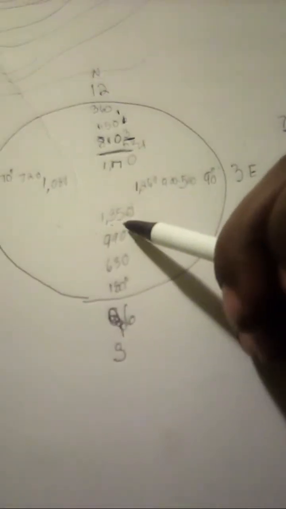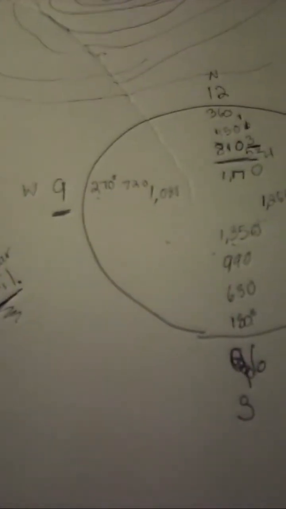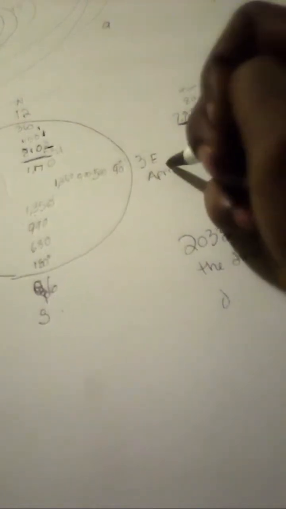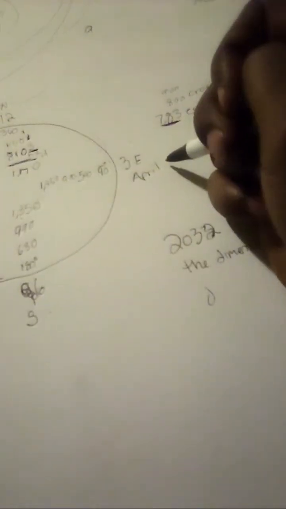Okay? So 1350, okay? So we get here to the west, to the 9, to the third quarter, to the snake portal, because this deals with the cherubim wheel, Ezekiel's wheel. I'm explaining Ezekiel's cherubim wheel to you, because these are the four quarters. All right, let's put it like this. Let's say April. Yeah, let's do it like that. April 27th. July.